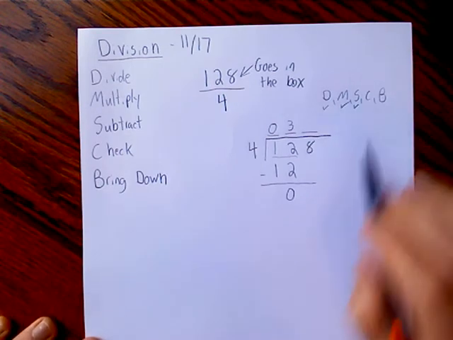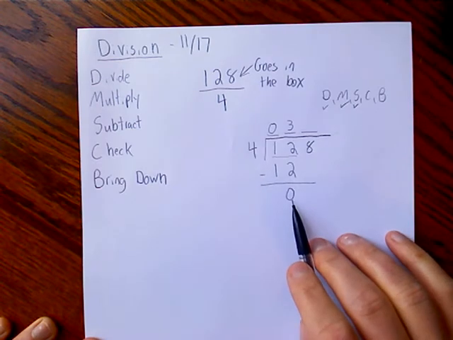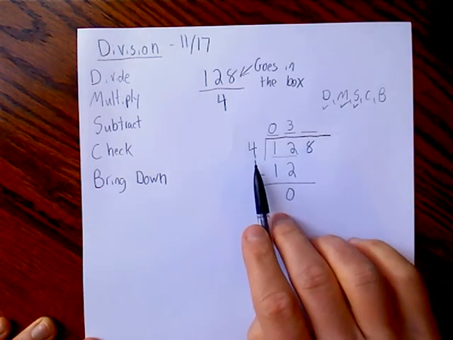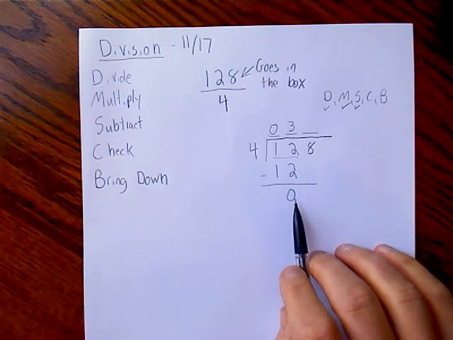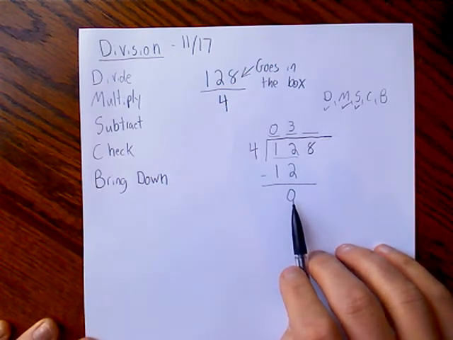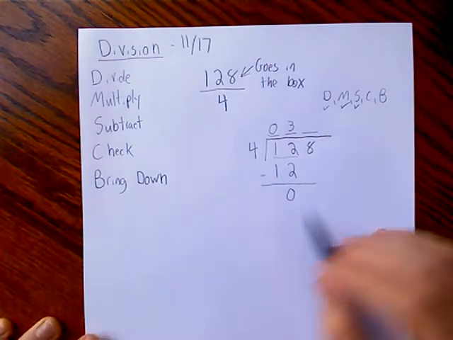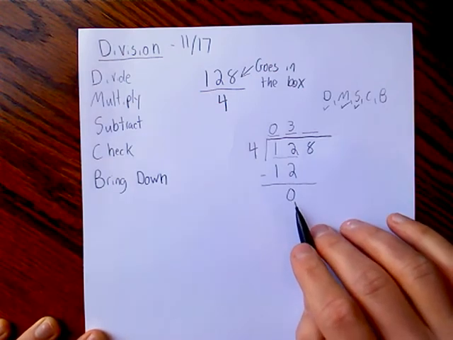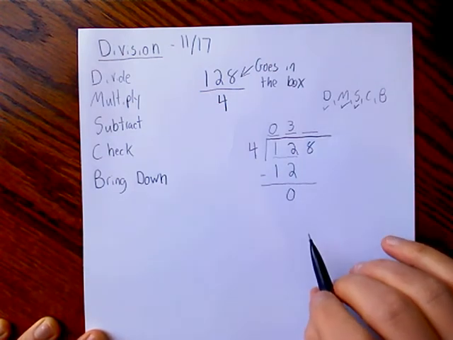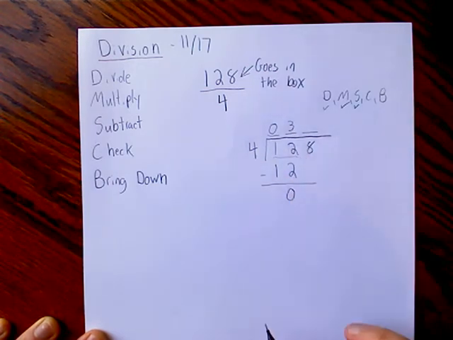The check means we want this number, the difference that we just got between these two numbers, to be less than the divisor. If it's ever more, then we've done something wrong and we need to go back. But we act like this is a little checkpoint before we move on. So I know that 0 is way less than 4. We're good there. If it was a 5 or a 6 or something higher, I know that something was wrong, and I would go back and see that maybe this number up here wasn't high enough.